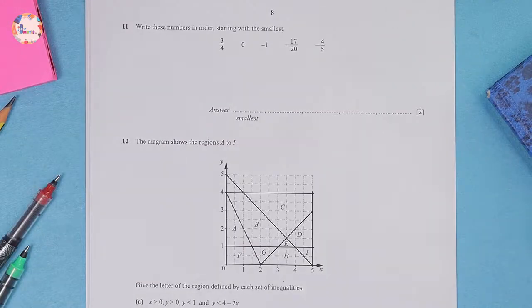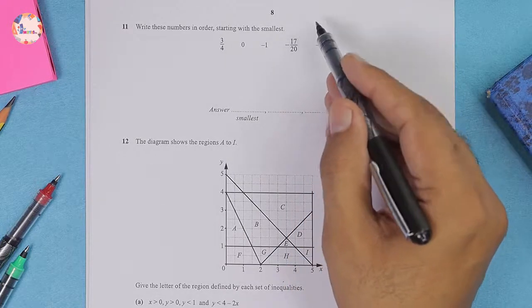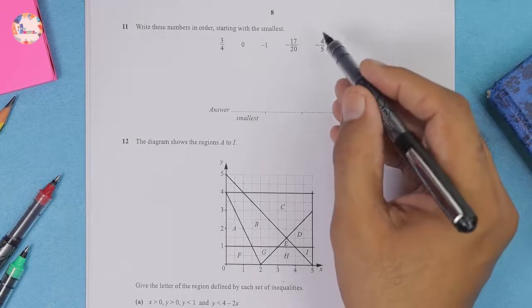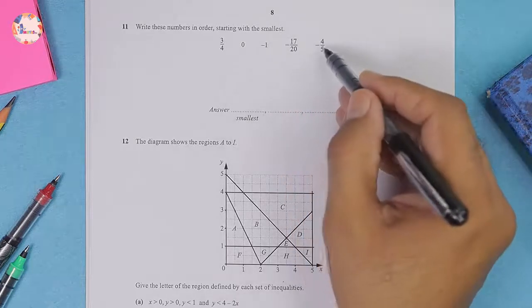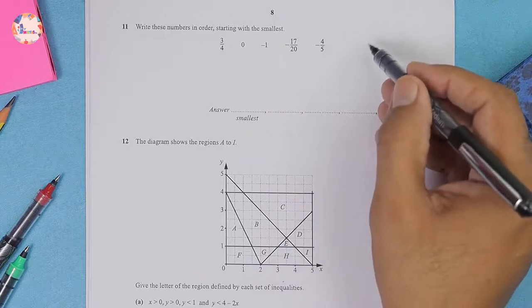Question number 11. This is ordering numbers. We have to arrange them in ascending order. So write down numbers in order starting with the smallest one. The smallest ones are negative numbers, but there are 3 negative numbers. We'll have to check which one is the smallest number.